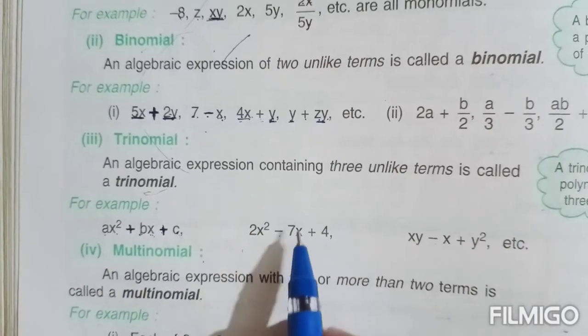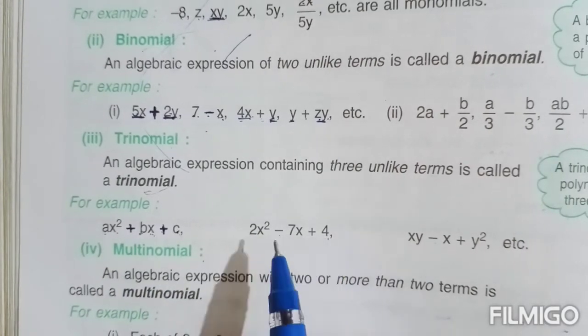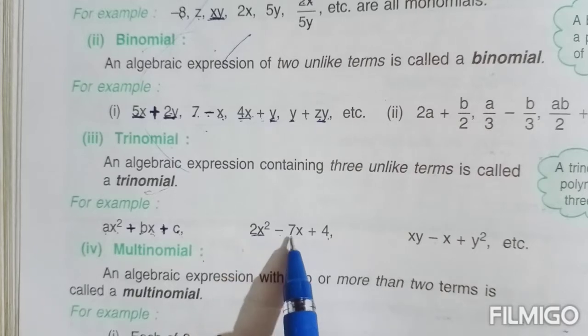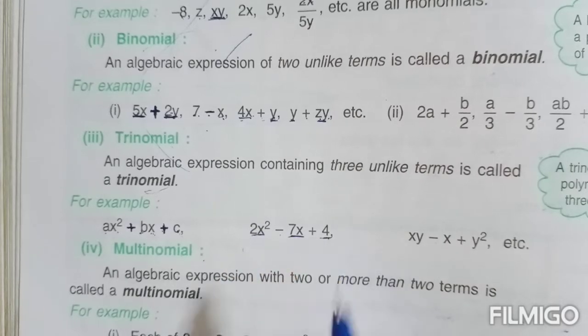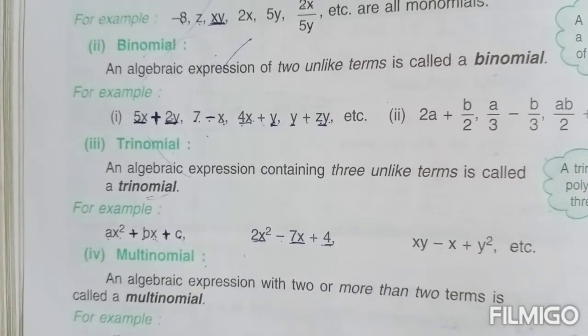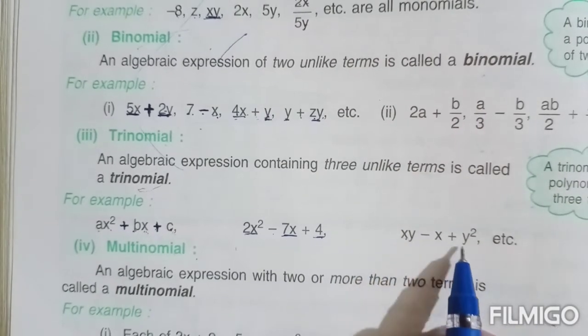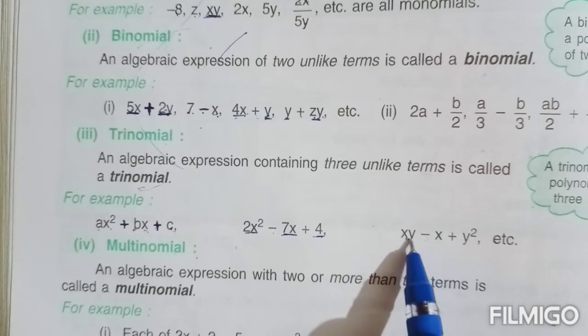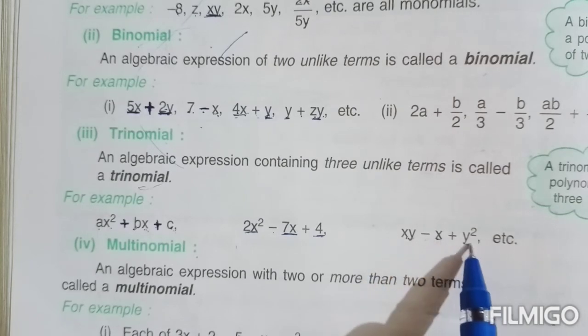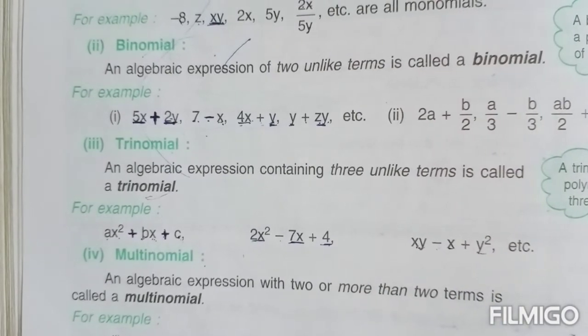2x square minus 7x plus 4. So here also 2x square is the first term, 7x the second term, 4 the third term. Three terms are there. So it is a trinomial. Similarly, xy minus x plus y square. xy is the first term, x the second term, y square the third term. So it is a trinomial.